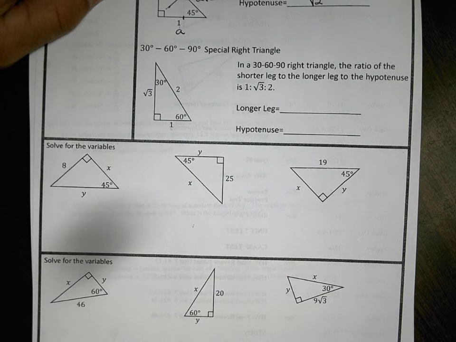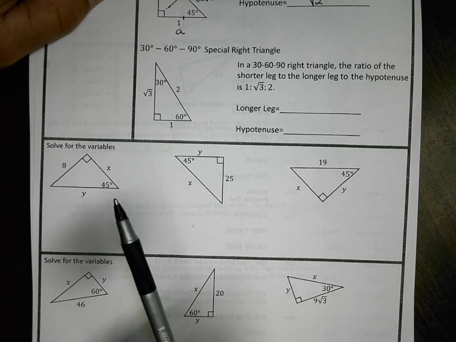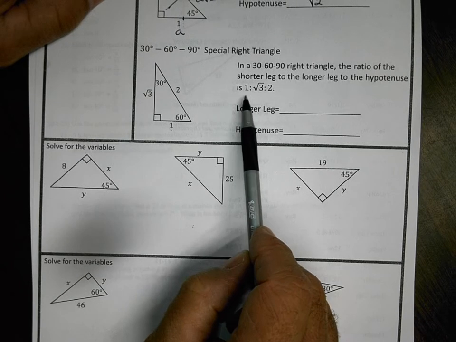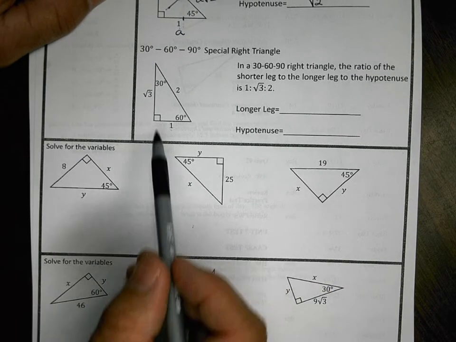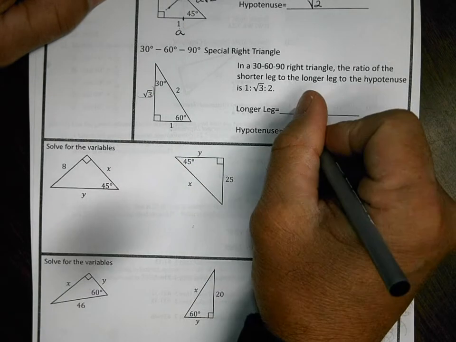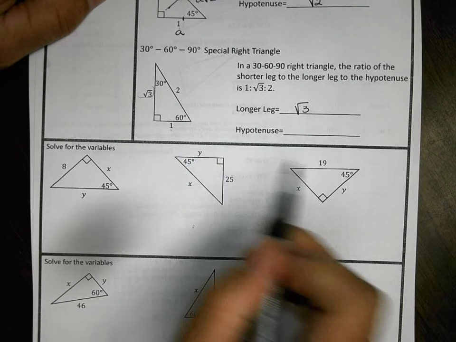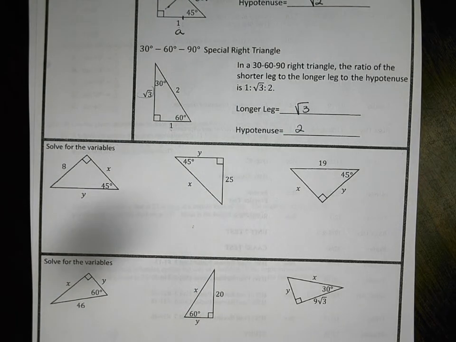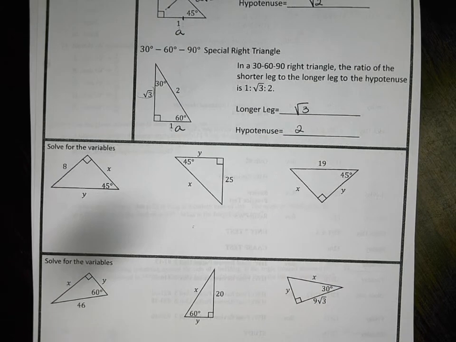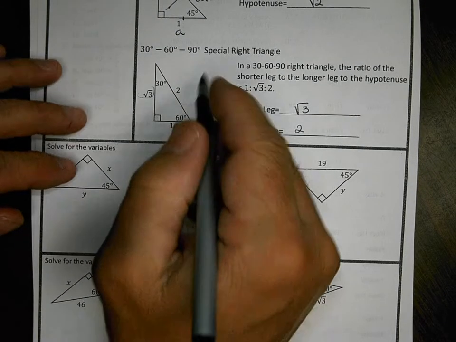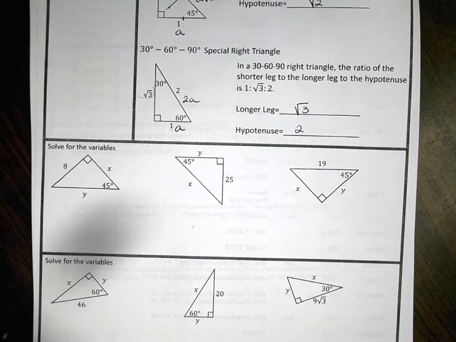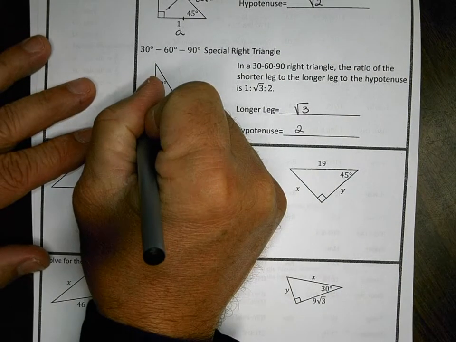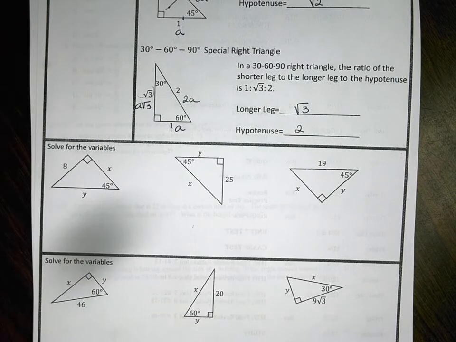Okay? So in a 30, 60, 90 right triangle, the ratio of the short leg to the long leg to the hypotenuse is 1, square root 3, 2. So in this case, the longer leg is equal to the square root of 3, and the hypotenuse would equal 2. All right? And another way we talked about that yesterday, it's still up on the board over there, if the short leg was A, the hypotenuse is going to be 2A, and the longer leg is simply going to be A times the square root of 3.